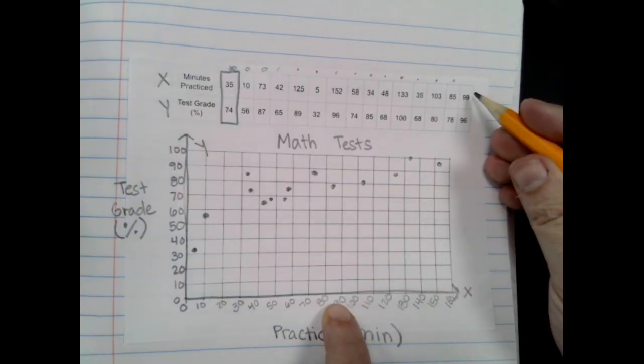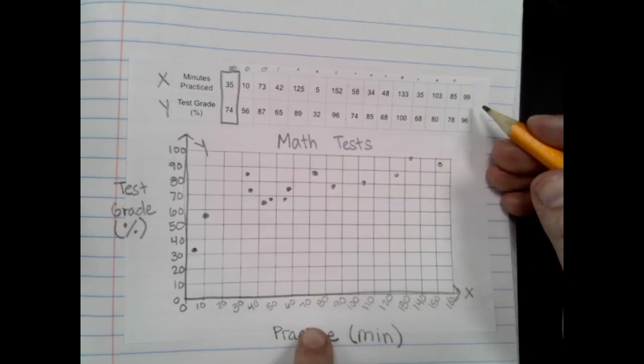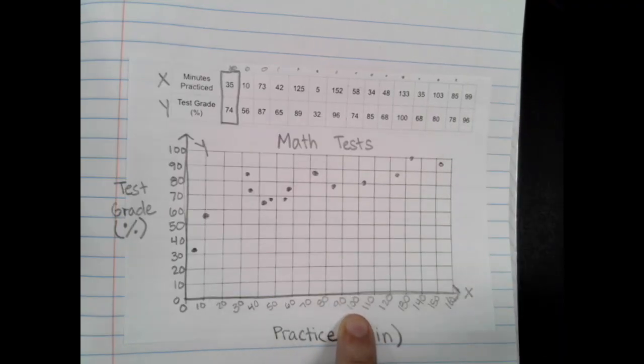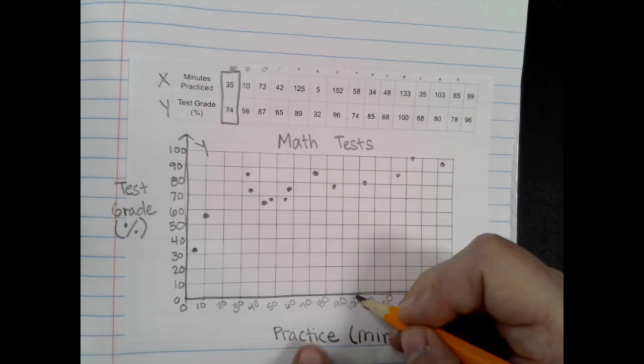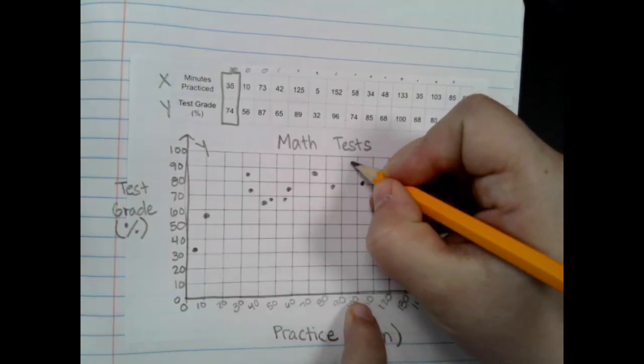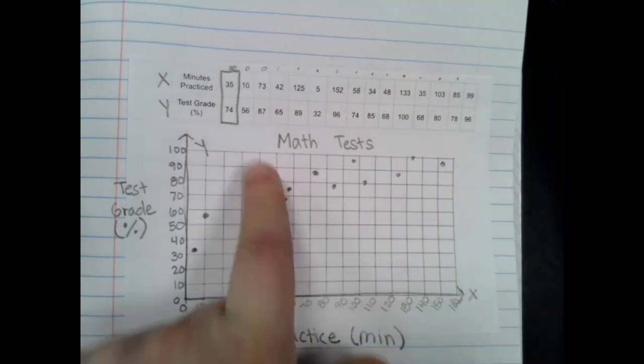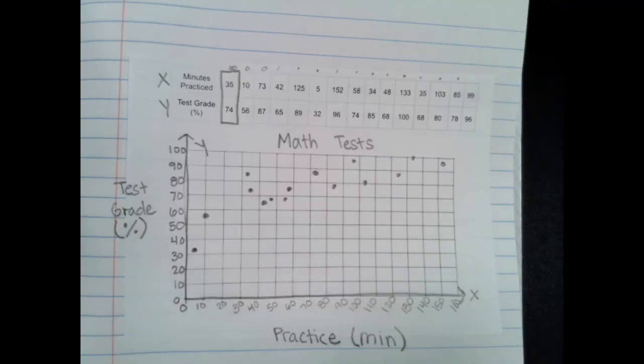Okay, I have a couple questions. I know some of you, it sounded like you put it away already. That's okay. You should be able to answer these questions without looking at your own. You can look at mine. All right. I have two questions about this graph.